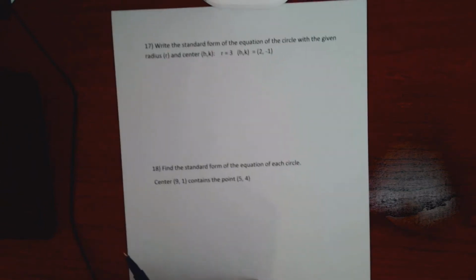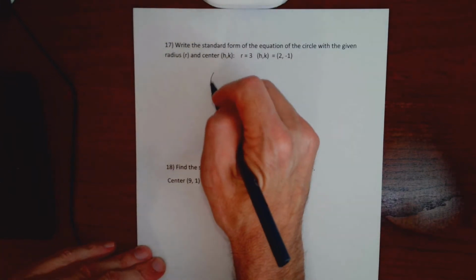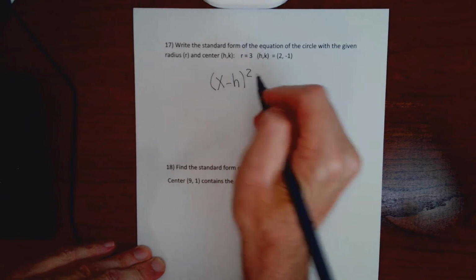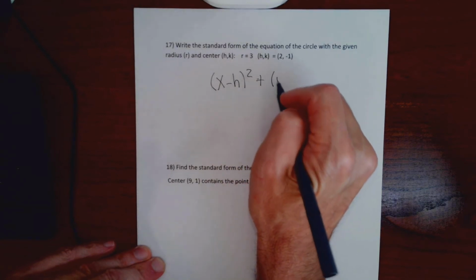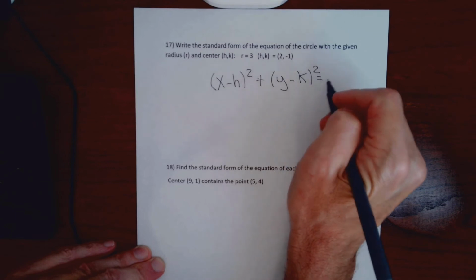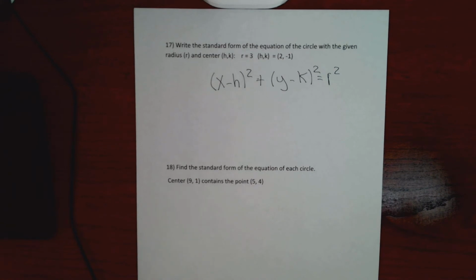3 circle problems left. All the circle problems, I'm going to need to use the equation x minus h squared plus y minus k squared equals r squared. Or if I don't have to use it, I'll have to create it.